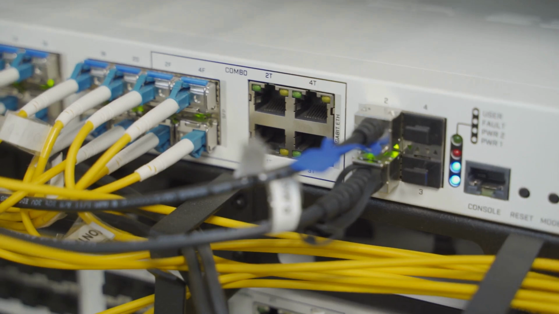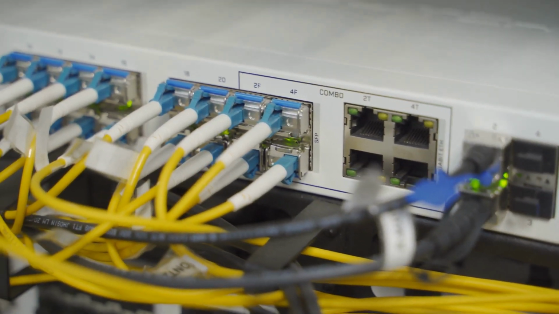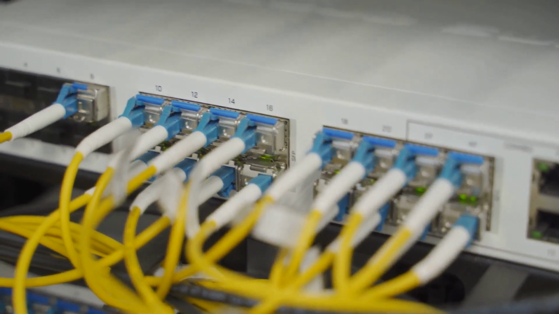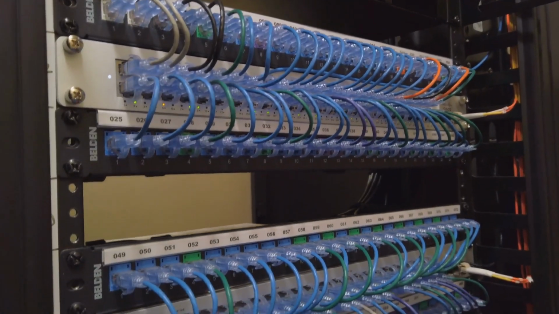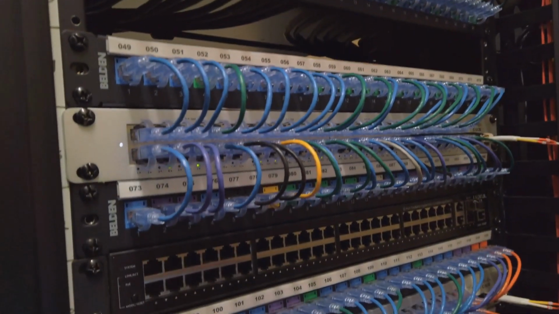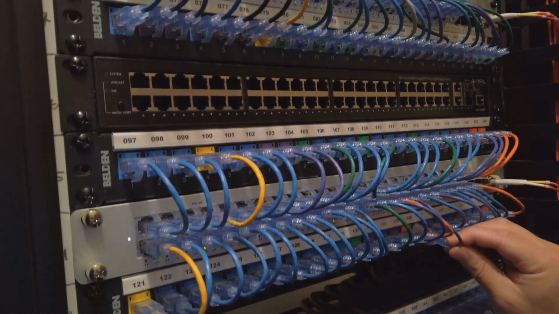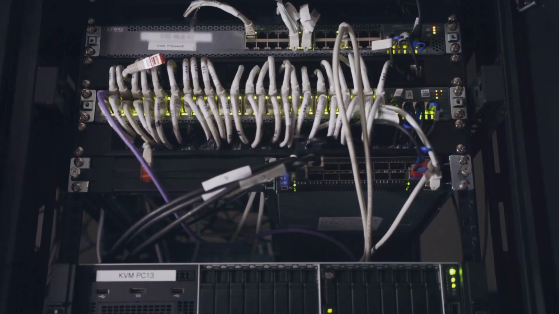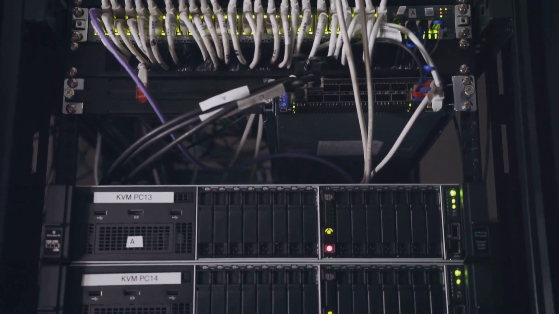This CCNA series breaks down each of Cisco's official exam topics, from network fundamentals to security basics and automation. Each video is clear, practical, and zeroes in on the concepts and configurations you truly need to pass the exam. In this first video, we're diving into topic 1.1, network components, the fundamental building blocks of any network.